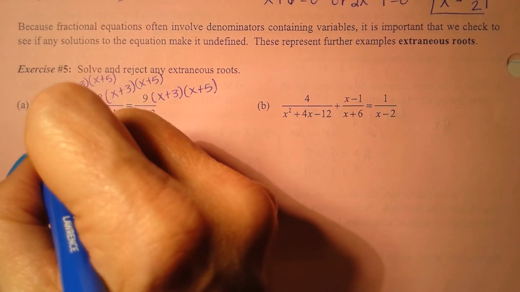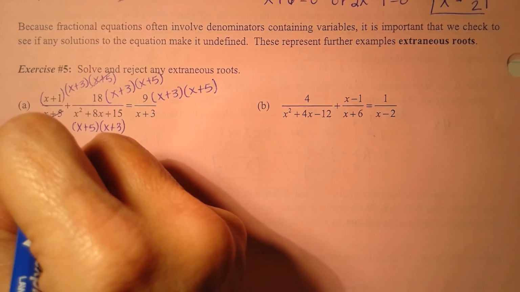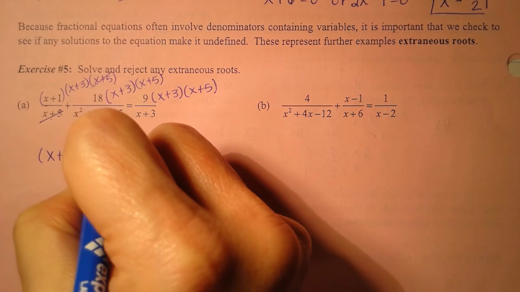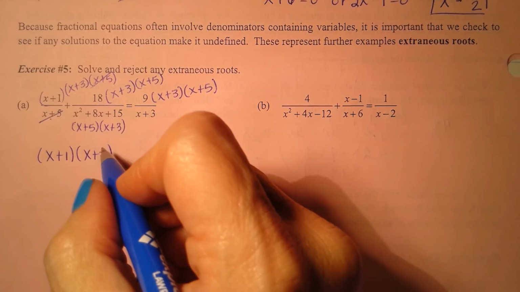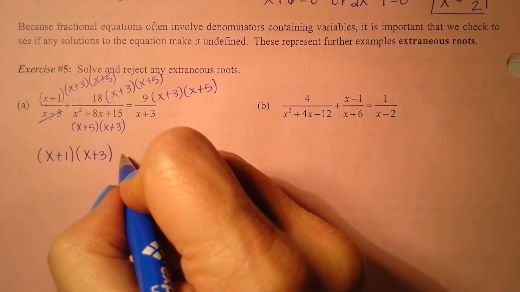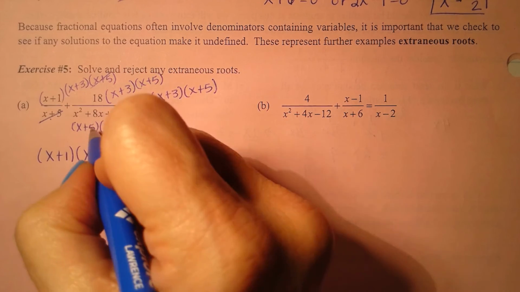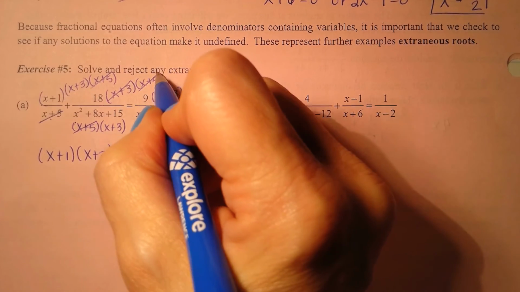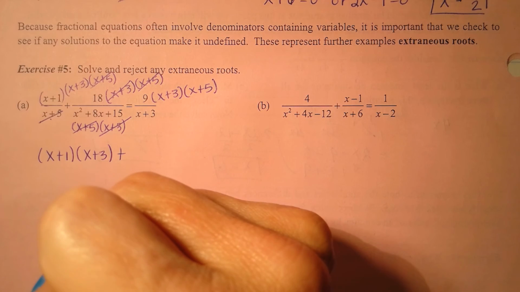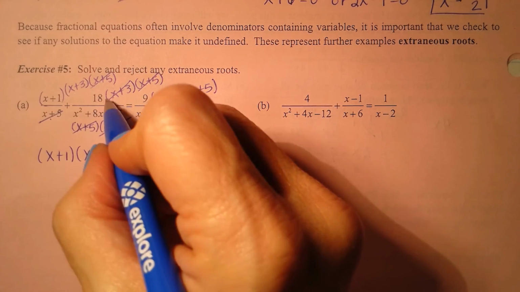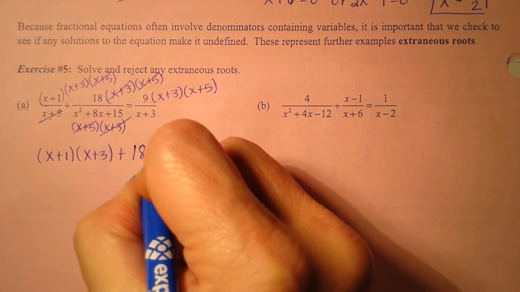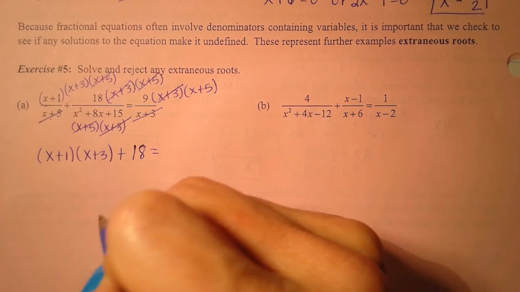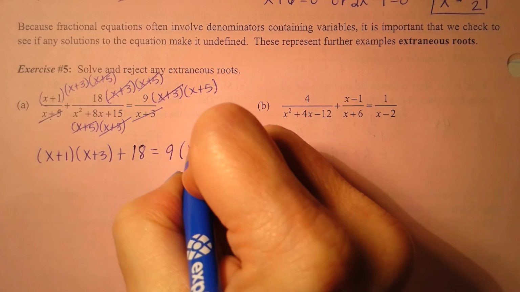In the first fraction, the x plus 5s will cancel, and you're left with x plus 1 times x plus 3. In the second fraction, x plus 5 cancels with x plus 5, and x plus 3 cancels with x plus 3, so we're left with 18. On the right-hand side, x plus 3 cancels with x plus 3, and you're left with 9 times x plus 5.